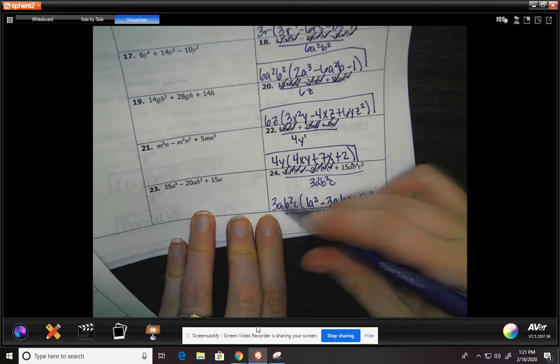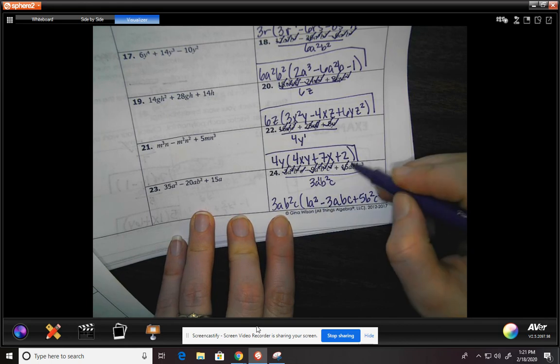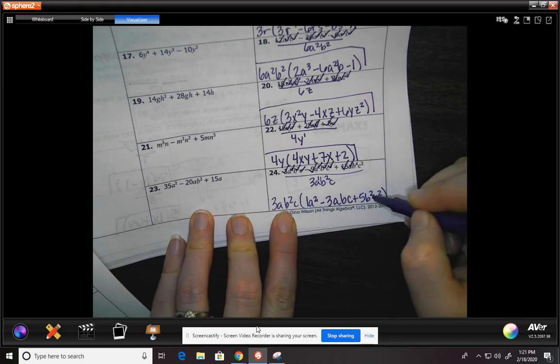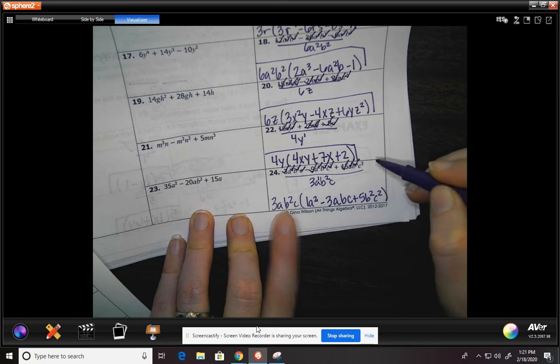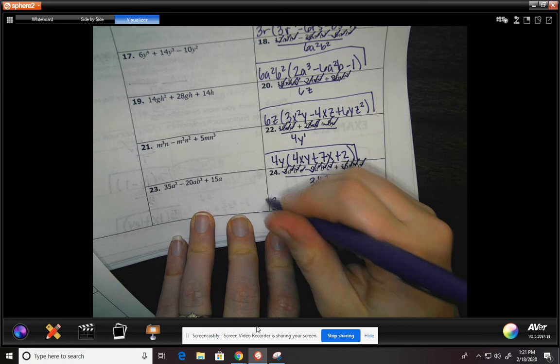Okay, 3 times 5 is 15. I have an A and no A's, so 1. I have a 2 and a 2. 2 plus 2 is 4. I have a 1 and a 2. 2 plus 1 is 3. Everything's checking, so this is my answer.